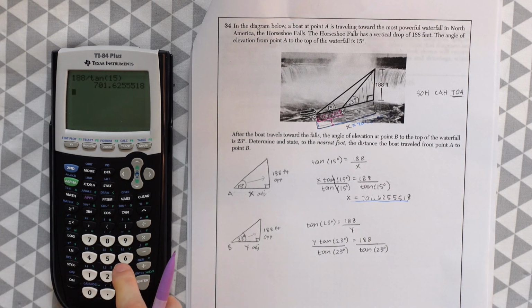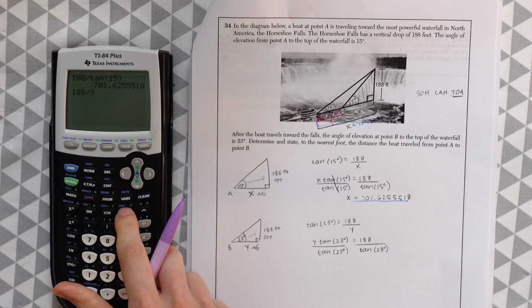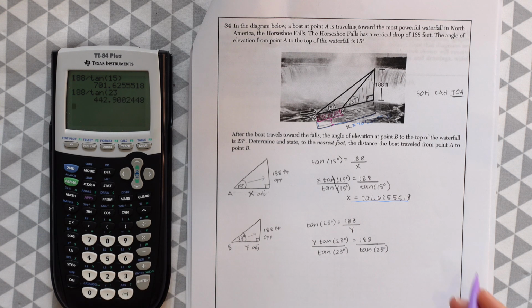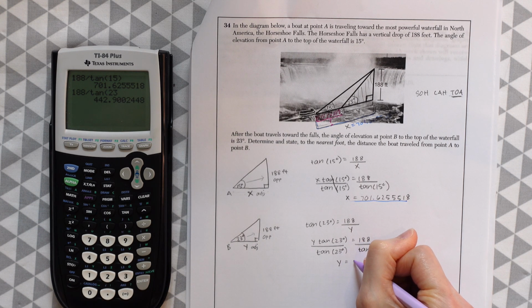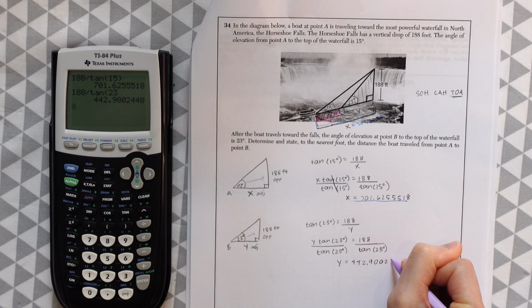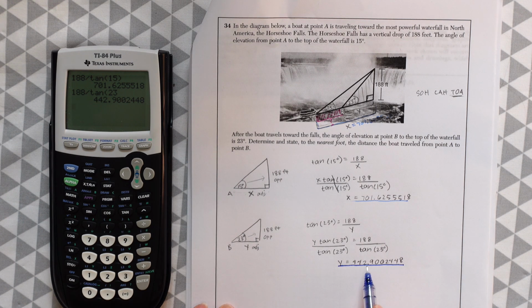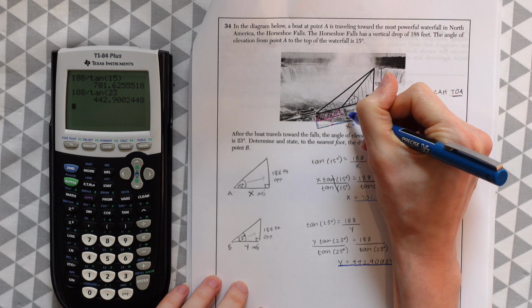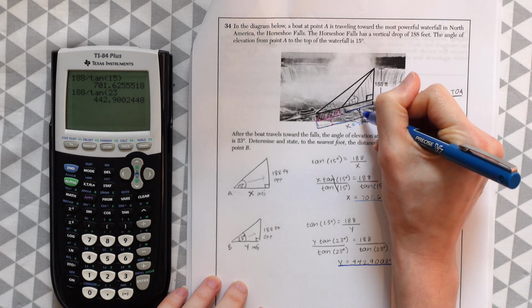And again, we could just cross multiply and solve this. Plug this into our calculator. And we get y is equal to this number, 442.900248. 442.900248 represents this length from B to the waterfall.